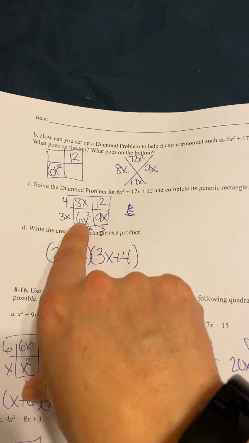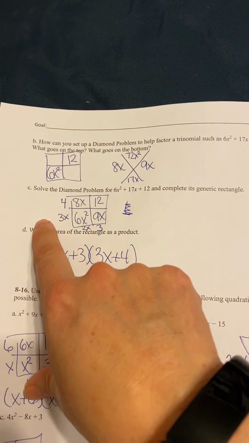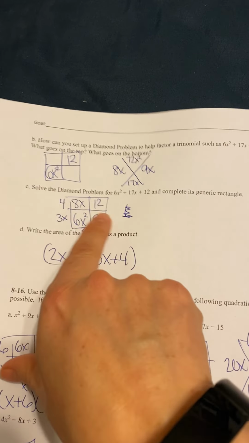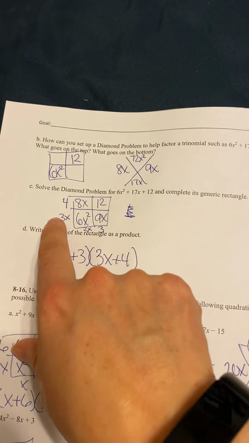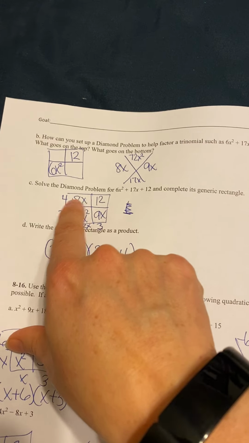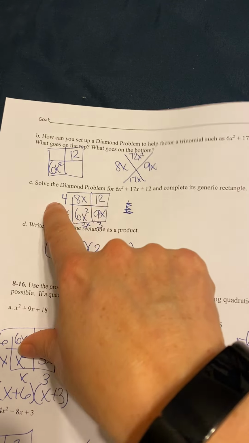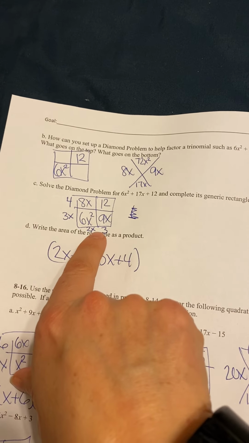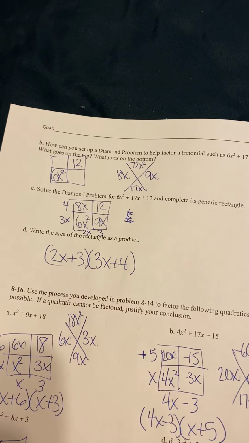So you could either use 2 and 3, or maybe you would first try 6 and 1, and then you would realize you can't multiply 6 by an integer to get 8 or to get 9, and so you know it has to be 2 and 3. So then 2x times what gives you 8x? 4. And then 3x times what gives you 9x? 3. And then you can multiply and see that 4 times 3 is 12. So you get 2x plus 3 times 3x plus 4, and you would have it.